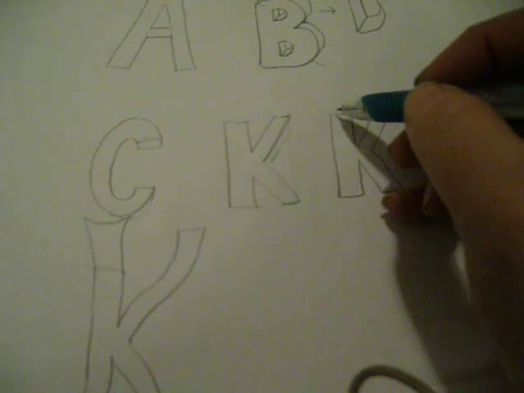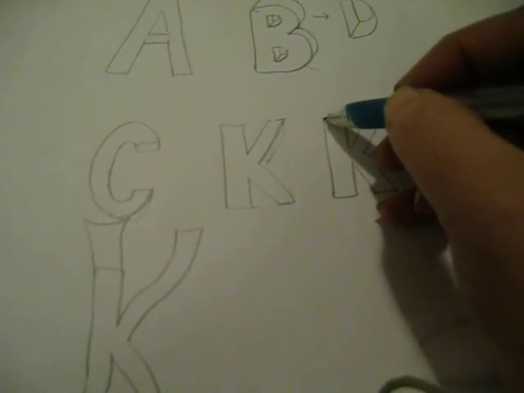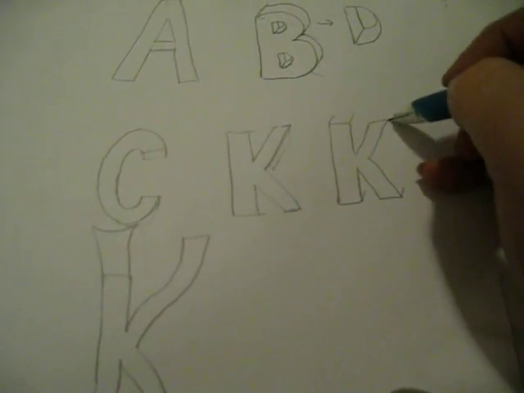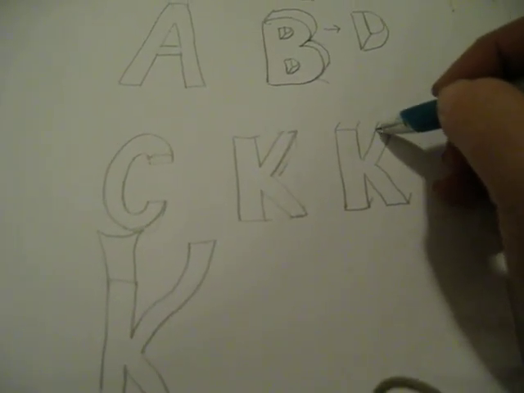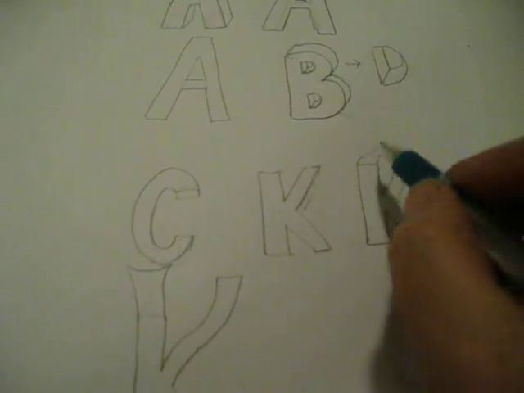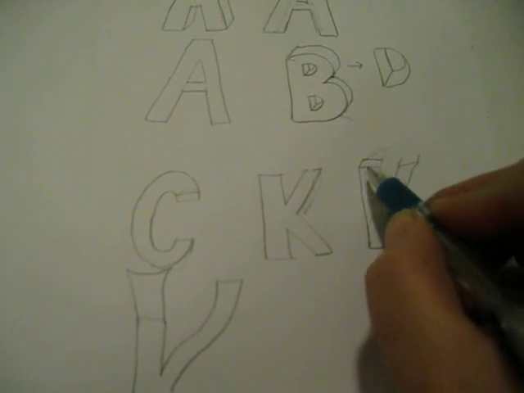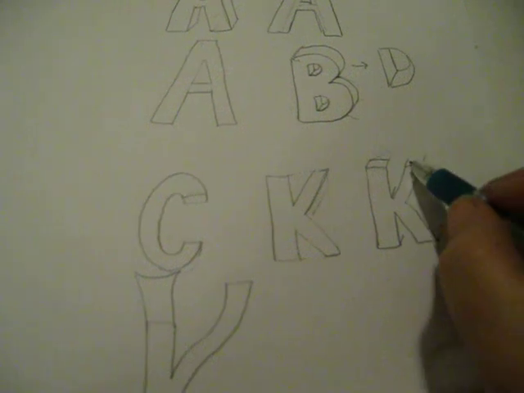The K is kind of weird. We've got our corners. And then we go ahead and match here. Now if I accidentally made one line too long, I would not worry about it. I wouldn't make it match end of line to end of line. That's not the most important thing. It's most important that you have this line and then this follows the same direction. Okay, same thing here.